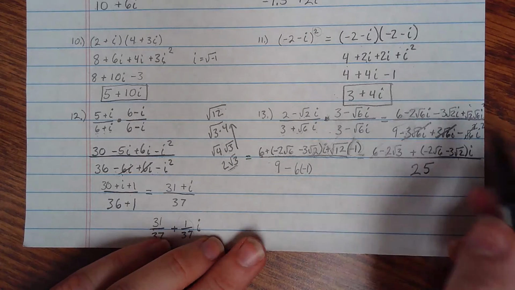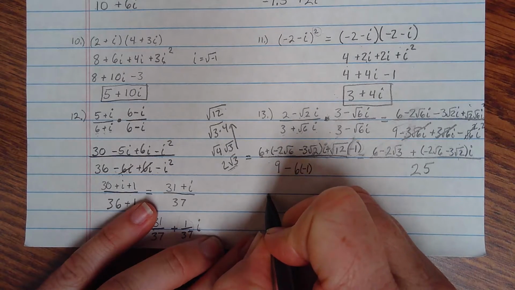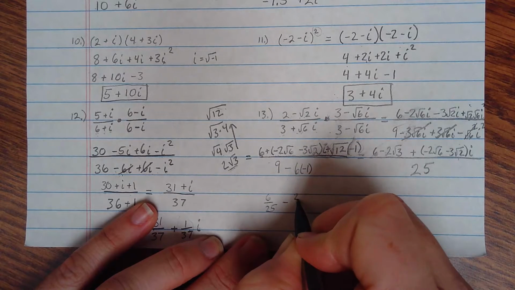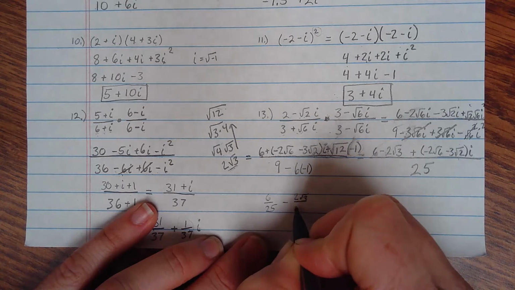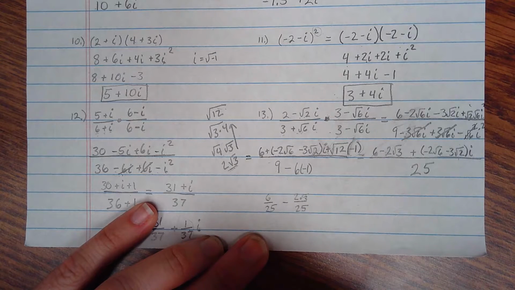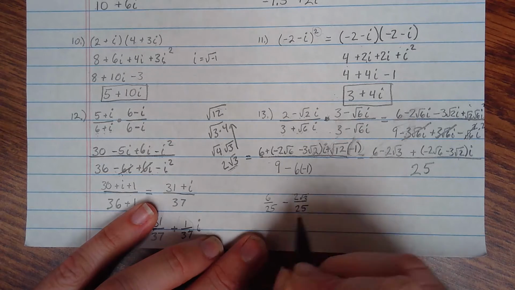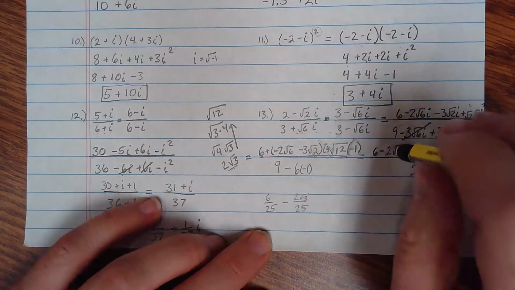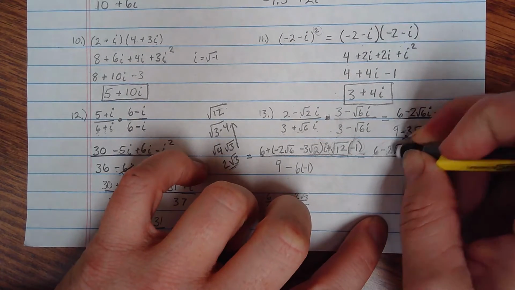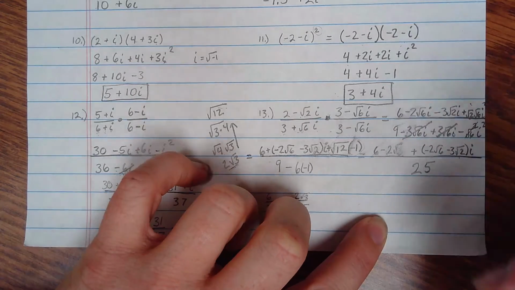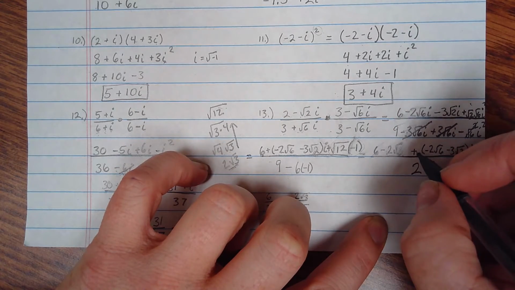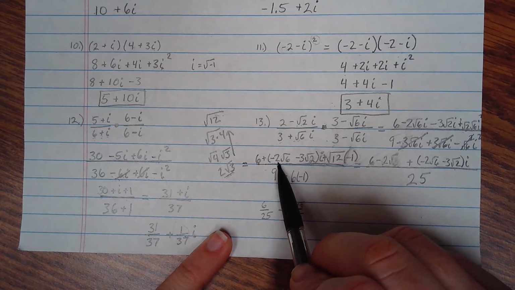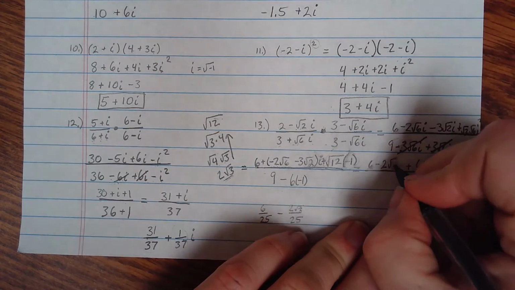So I'm going to have to rewrite this, and I'm going to write it as 6 over 25 minus 2 square root 3 over 25. Why is that square root 3 now? Sorry. Another error. This is supposed to be a square root 6. Nope, that is square root 3, sorry.